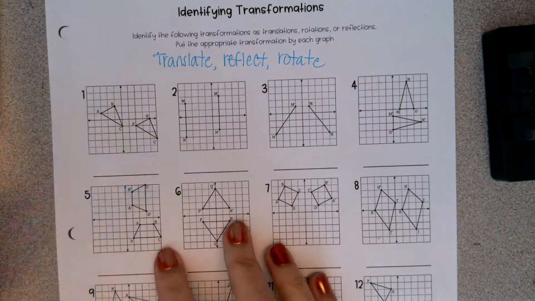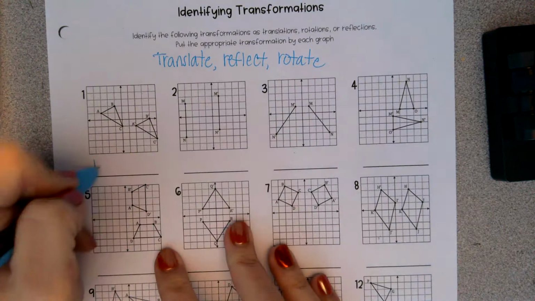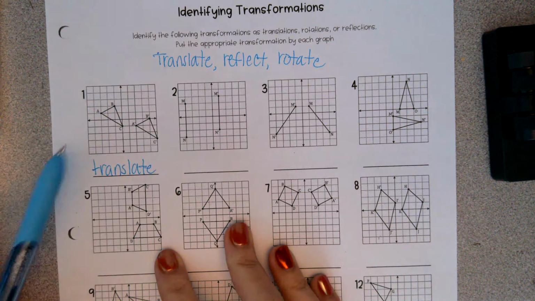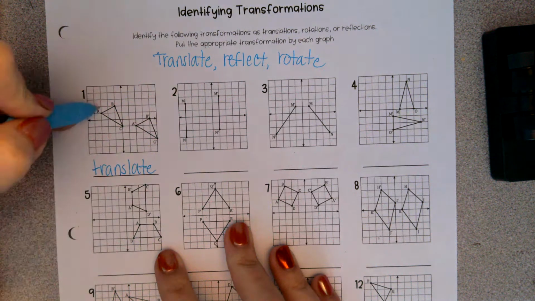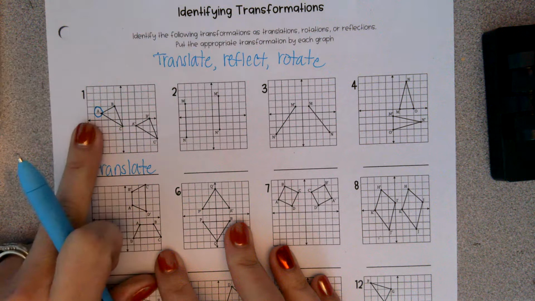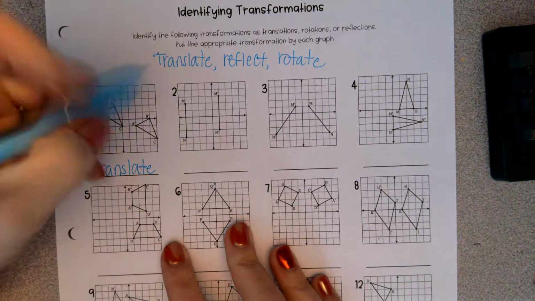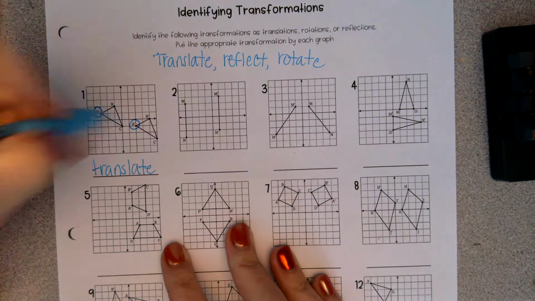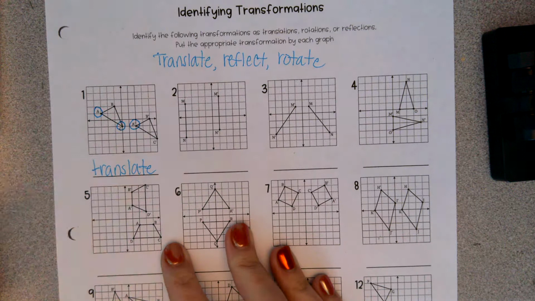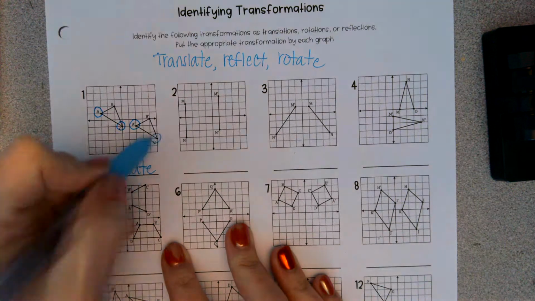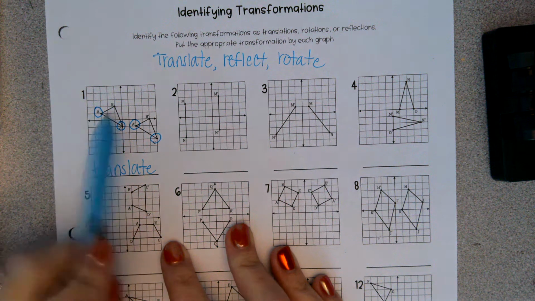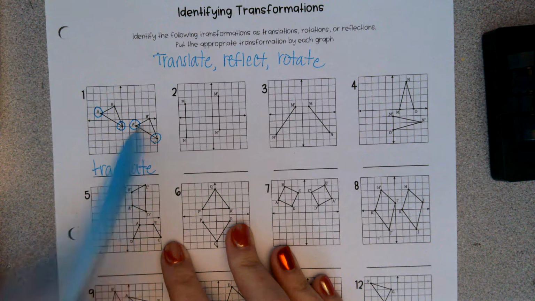Let's look at number one. Number one is a translate. So this is one of your freebies. And the reason it's a translate is because you look at A is on the left side, and A prime is also on the left side. C is on the bottom, and C is on the bottom. So the shape didn't move, it didn't rotate or reflect. It's the exact same shape. It just moved from here to here. Okay.